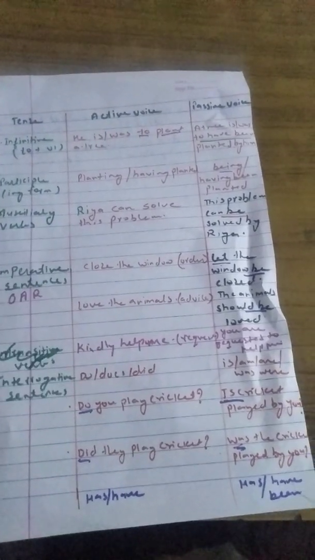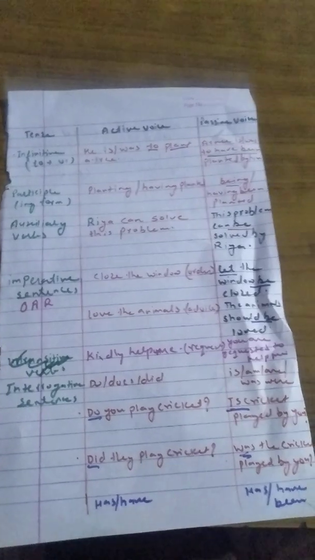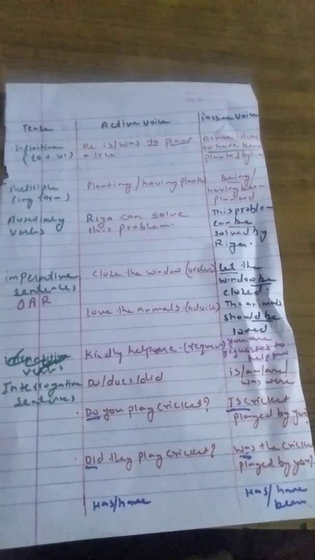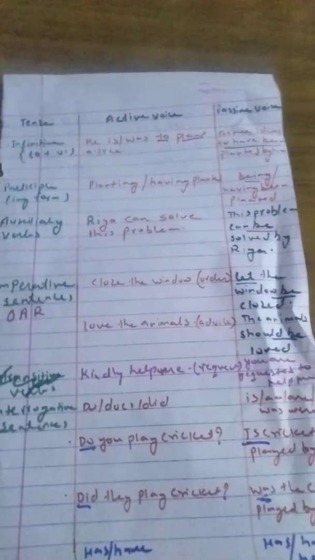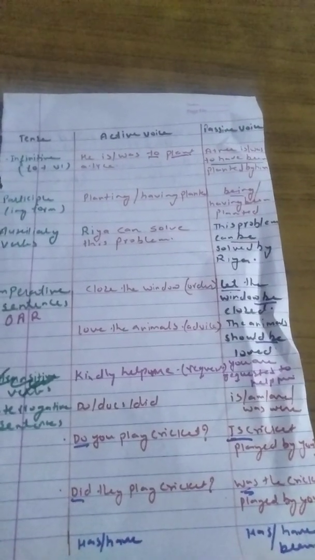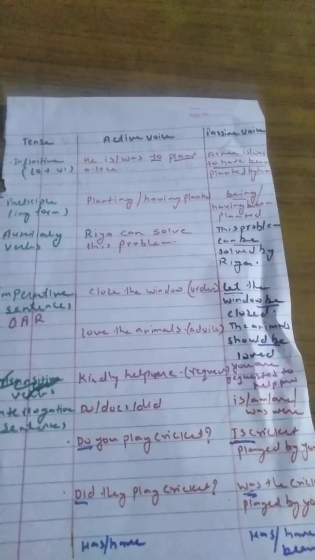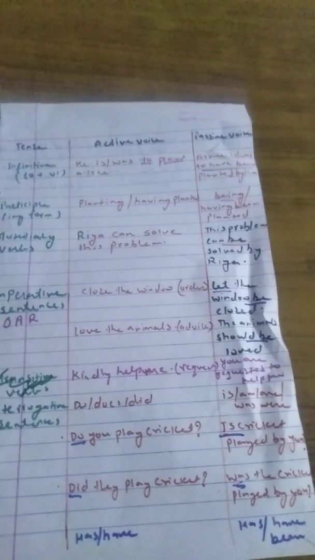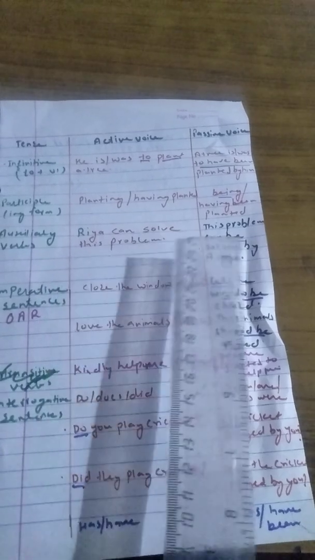Clear? The next is auxiliary verbs. Now children, the auxiliary verbs are can, could, shall, should, will. These are the auxiliary verbs. So when we change the auxiliary verbs into passive voice, we add be with them. Ria can solve the puzzle. This puzzle can be solved by Ria.